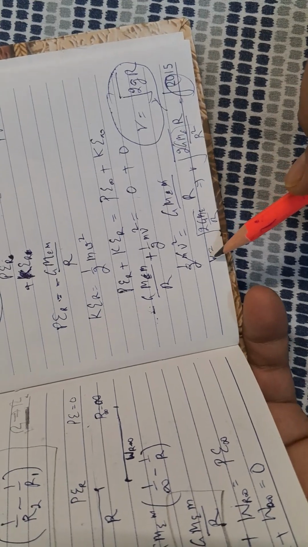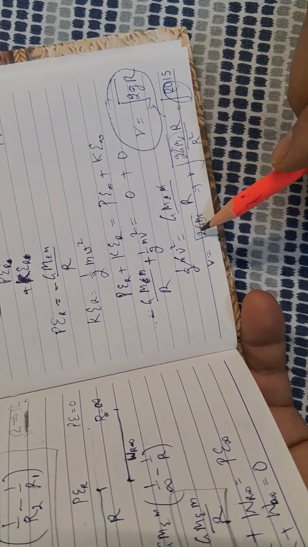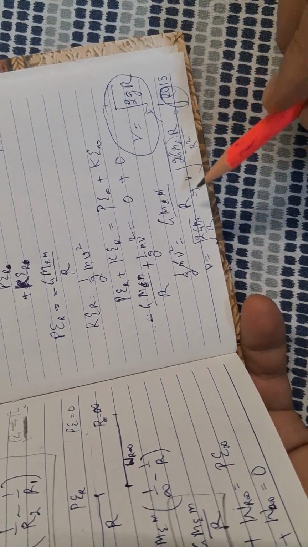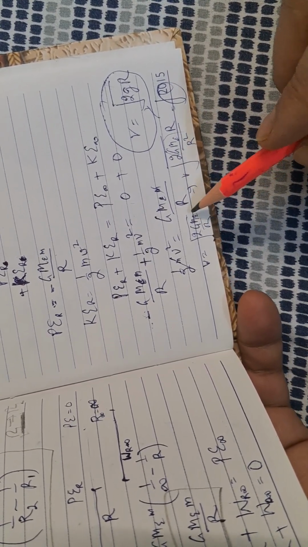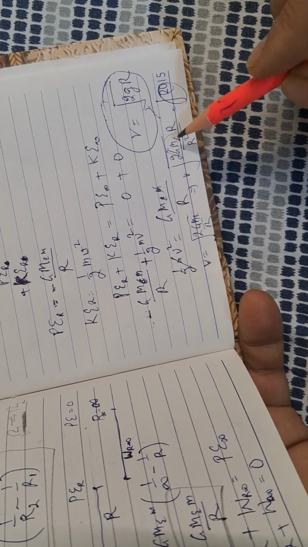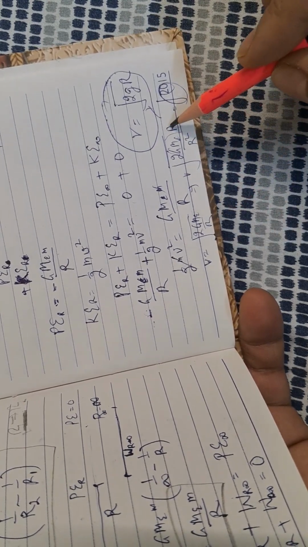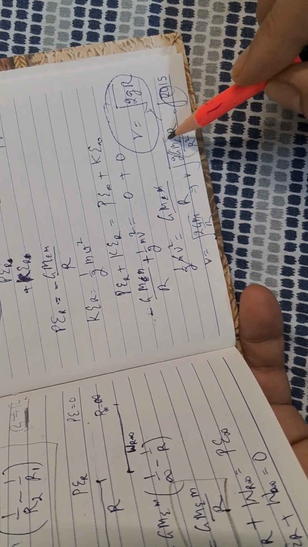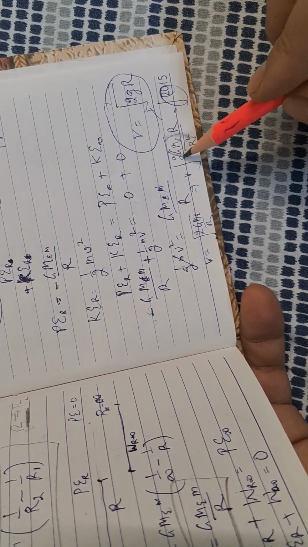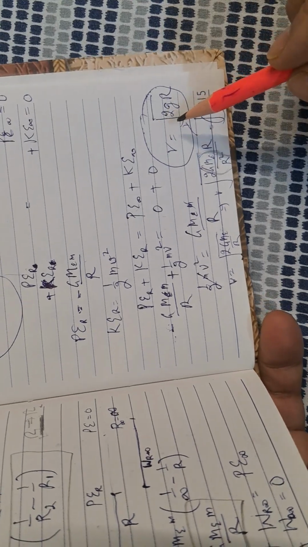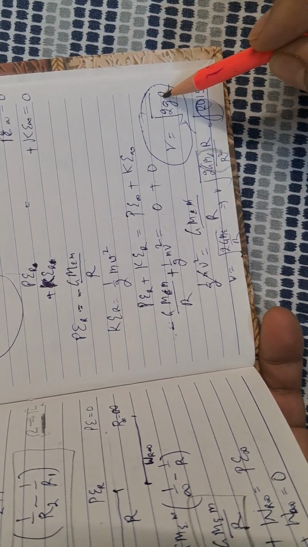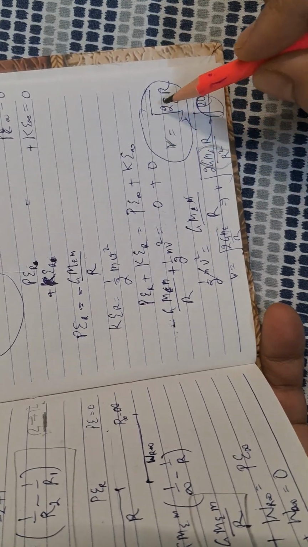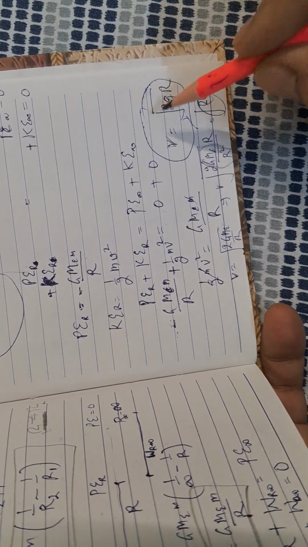So the minimum velocity, the escape velocity, will be under root 2 capital G, mass of earth M, upon r. Now multiplying the radius on up and down, r and r, this will be r square. GM upon r square is, we know, g, the gravity of earth. So we can simply put escape velocity is equal to under root 2 g, gravity, and radius of earth r.